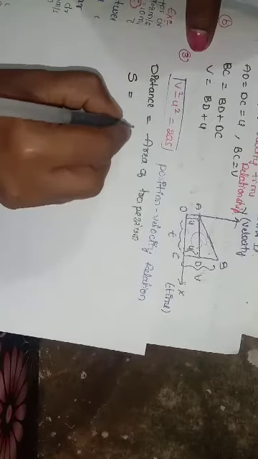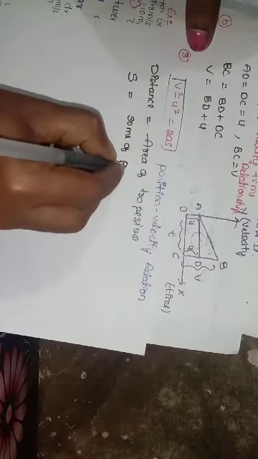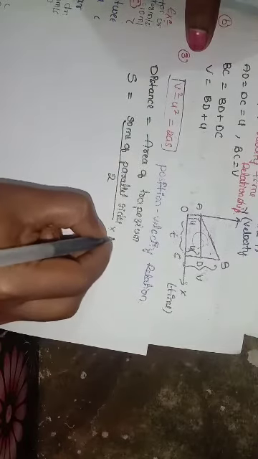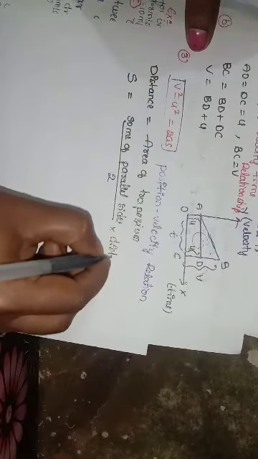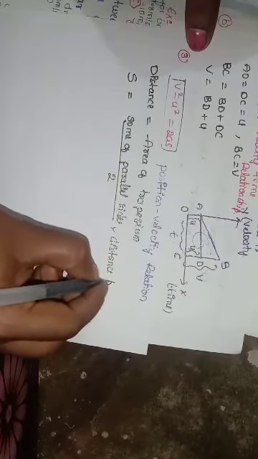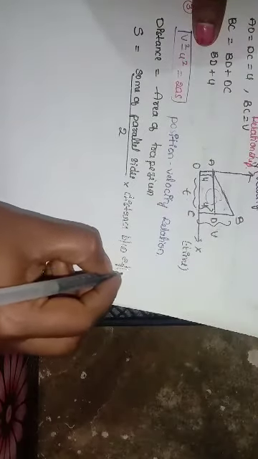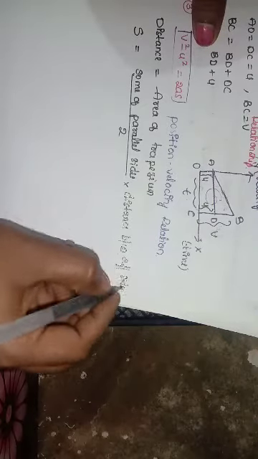Okay, so the area of trapezium formula you already know, right? So distance I have indicated with S. So sum of parallel sides by 2 into the distance between these two parallel sides. This is the symbol for parallel.